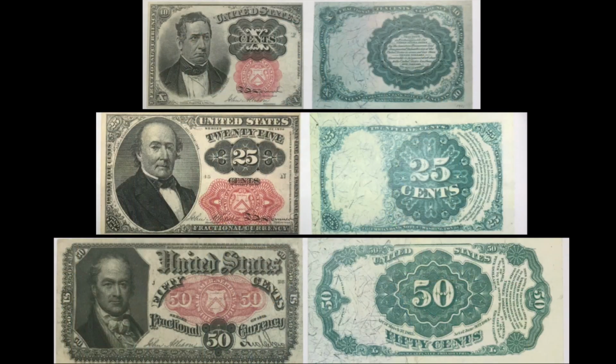The final time that they made this fractional currency was from 1874 through 1876, and that time they made 10 cent, 25 cent, and 50 cent notes. There are some really interesting things about the fractional currency. First of all, there are some issues that are actually hand signed. Most of them have the signature printed on, but some are hand signed by General Spinner, who was the treasurer at the time under Lincoln.